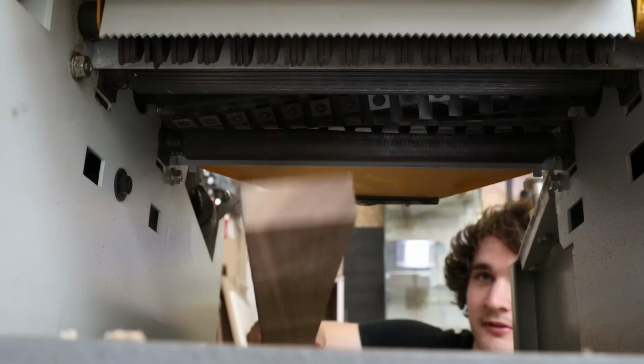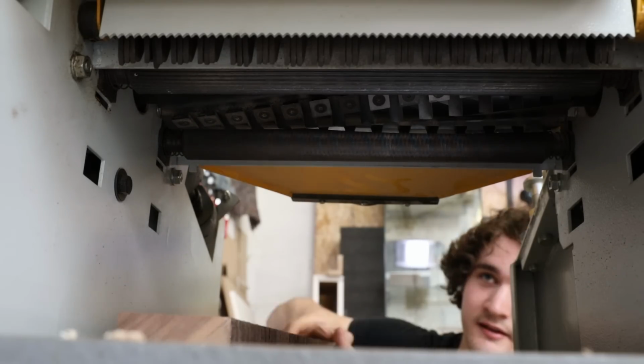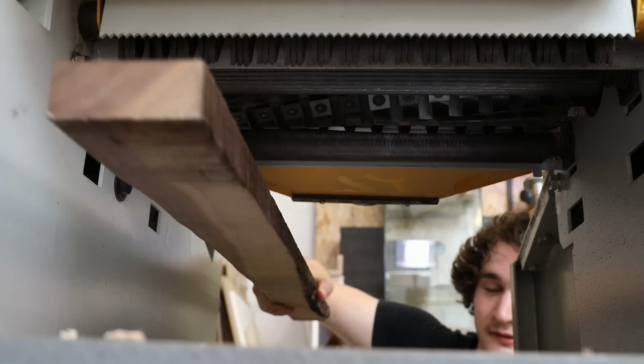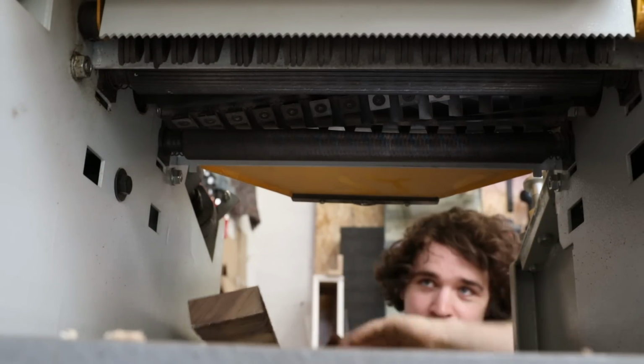So that's what happens if the material is bowed upwards, and if the material is bowed downwards, exactly as I said earlier, it's going to carry it through like that. The feed rollers are going to press it nice and flat, and then as soon as it comes out the opposite side, it's just going to bow back up into an arc.